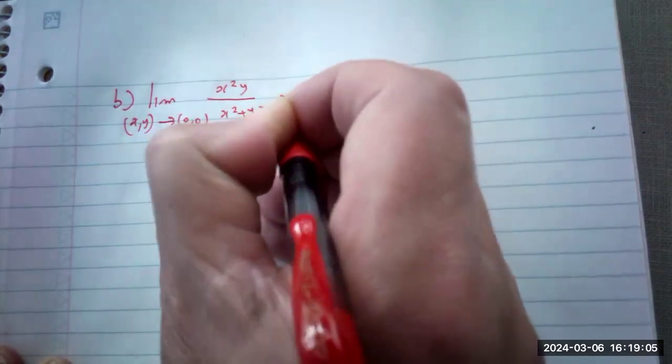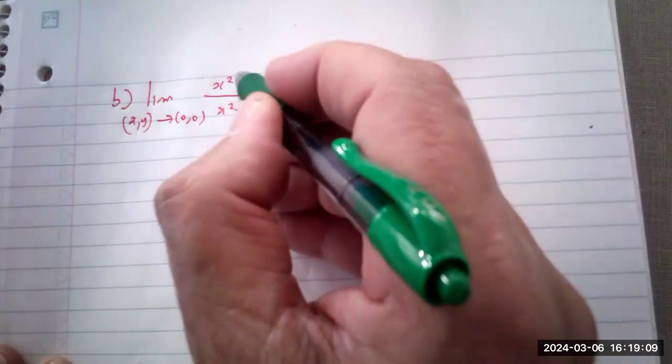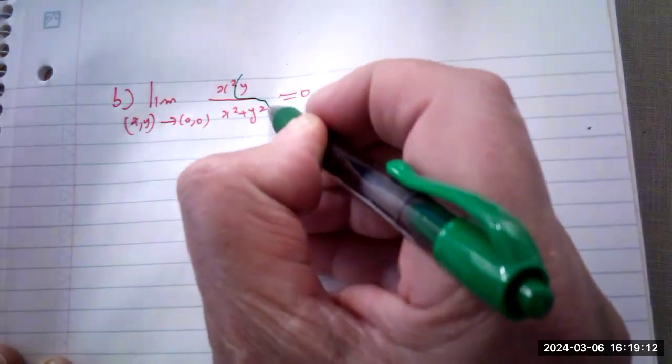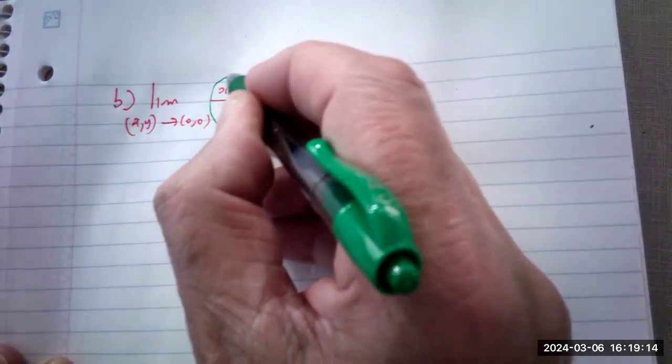You have the limit of x squared y over x squared plus y squared. You want to prove that this is 0. Again, look at this quantity. You see, that would help you. You have x squared over x squared plus y squared. Again, you have a fraction whose denominator is bigger than the top, so it's less than 1. Less than 1 means forget it.